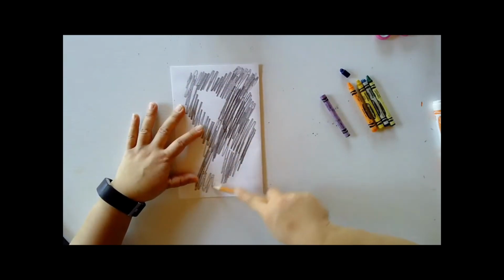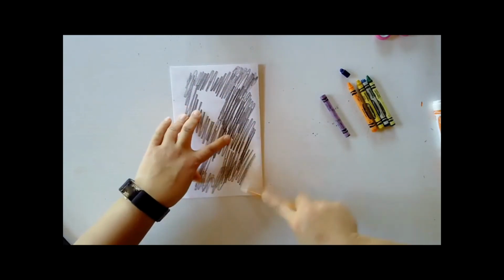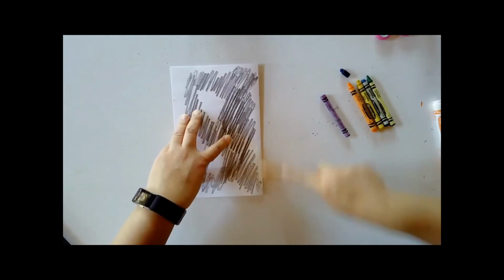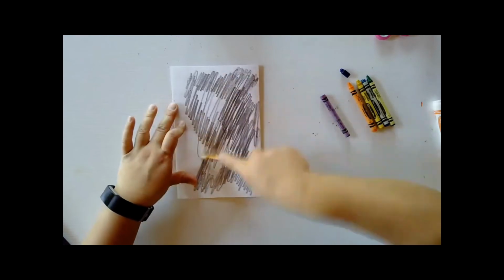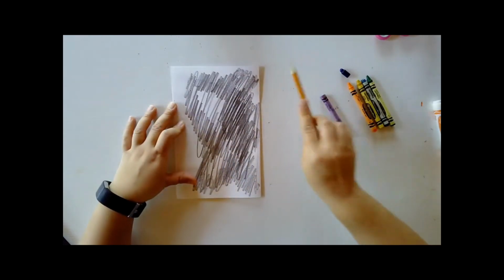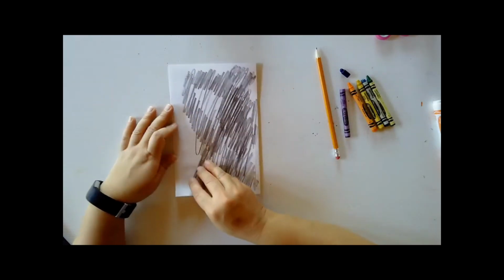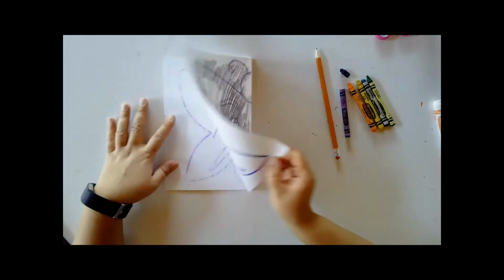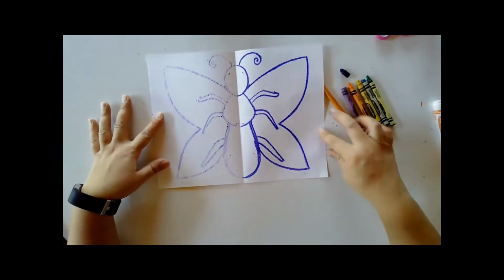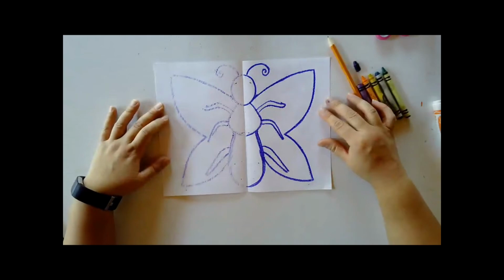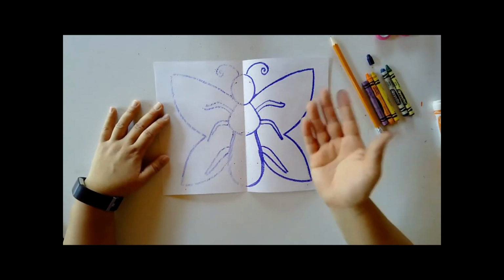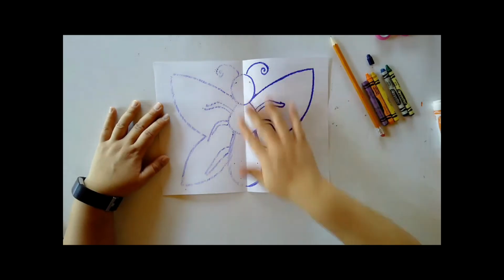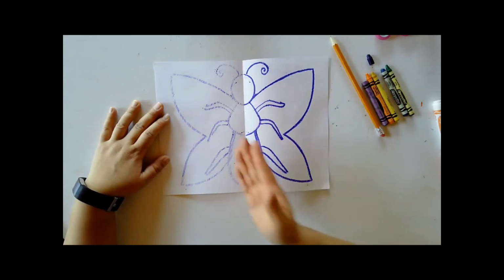Scribbling, scribbling, where I see some of the lines and as best I can. Now, I think I scribbled enough. Let's open this up. Look what happened. So transferring means that you are moving something from one part to the other. We transferred some of this crayon on this side to the other side.